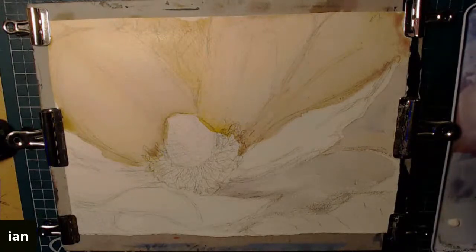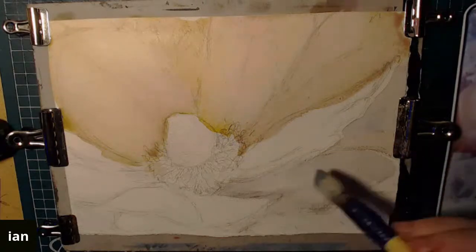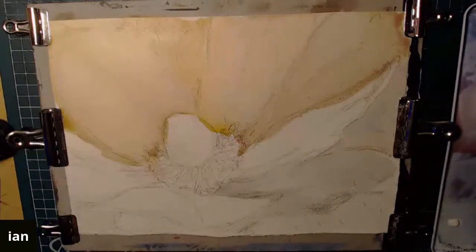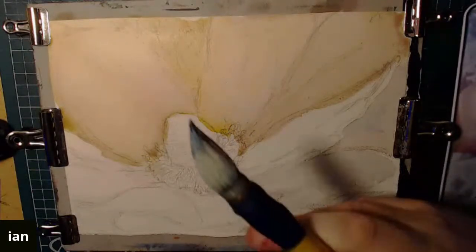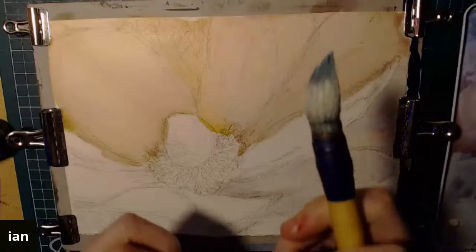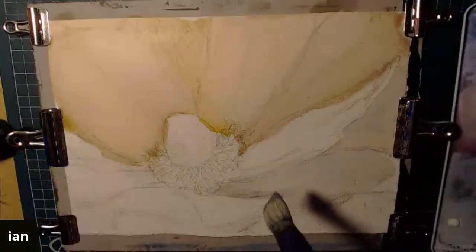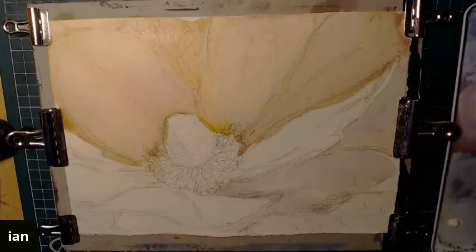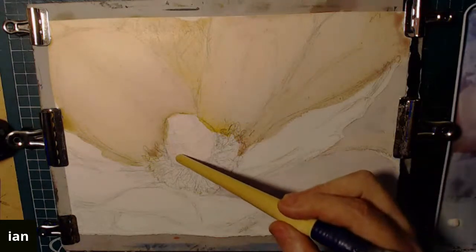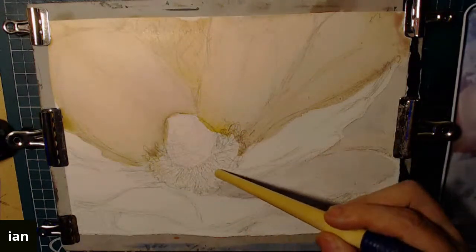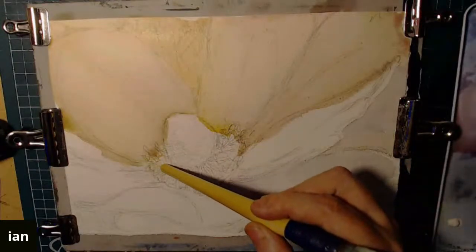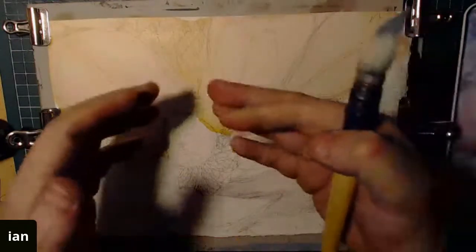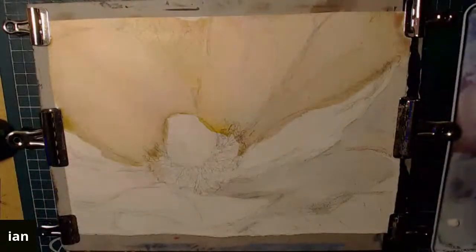You start putting too much veining and detail into something, and it stops being a spontaneous, natural organic thing, and it starts becoming a detailed painting, and it just doesn't look right. I might put some. The only place I'm going to put detailing in is there, and bits around there. But the rest of the painting, go on.